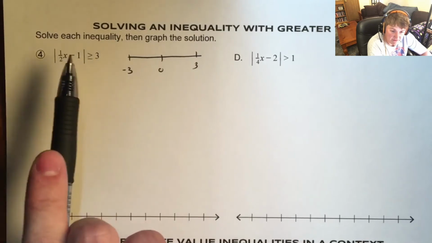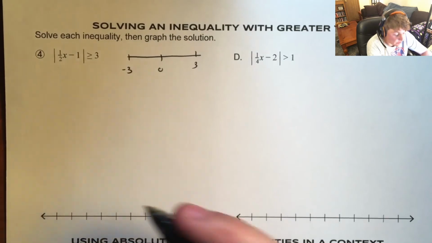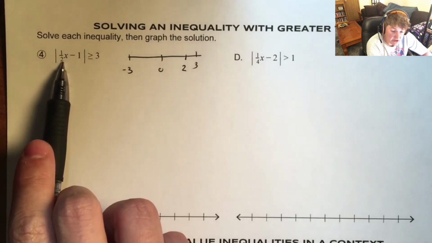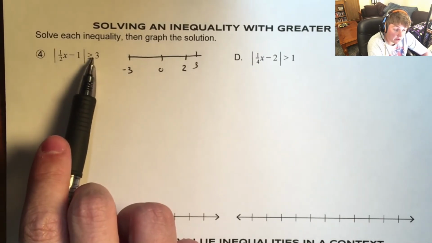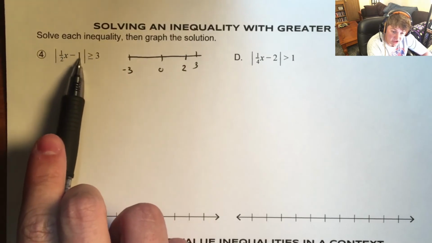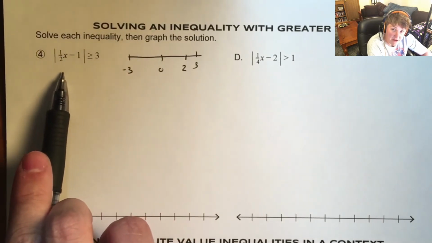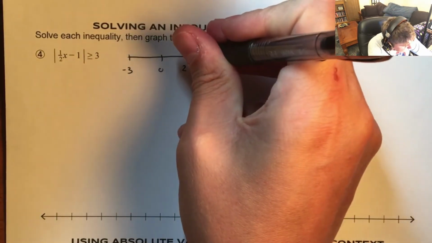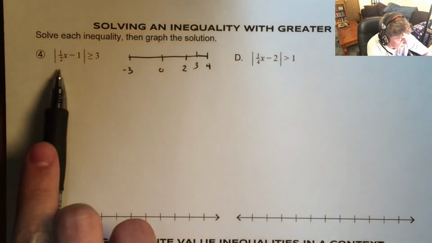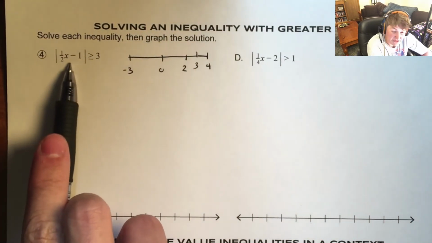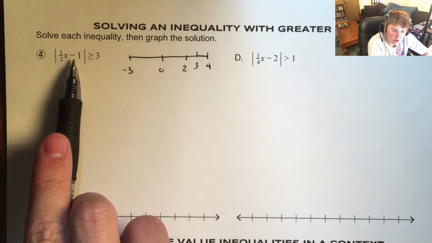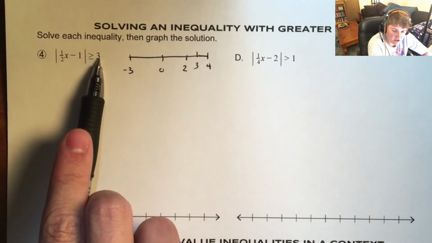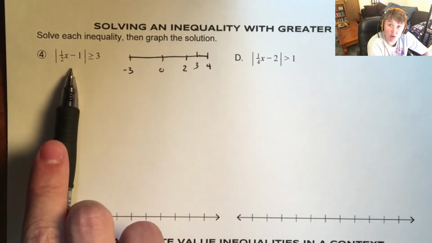So let's think about this. If this whole inside part was equal to the number 2, would it satisfy this inequality? It would not, because the absolute value of 2 is 2, and that's not greater than 3. But what if this inside part was equal to 4? Well, the absolute value of 4 is 4, which is greater than 3, so it would satisfy the inequality.